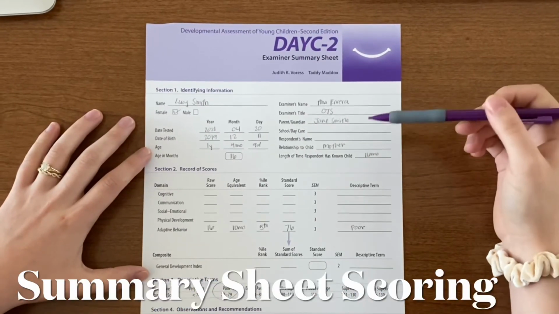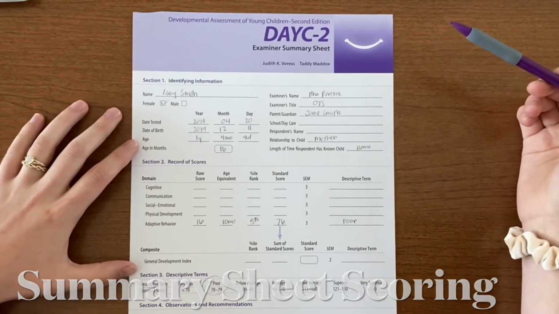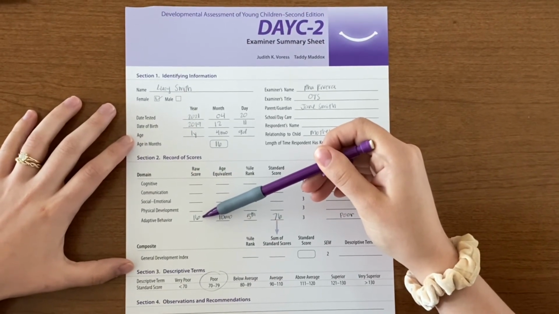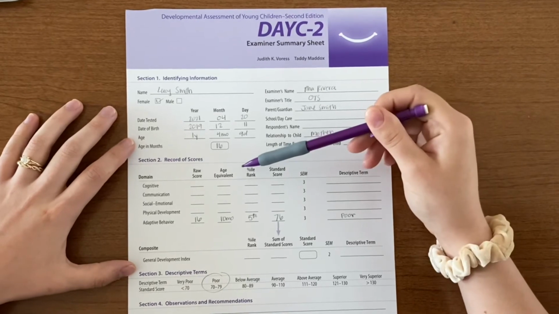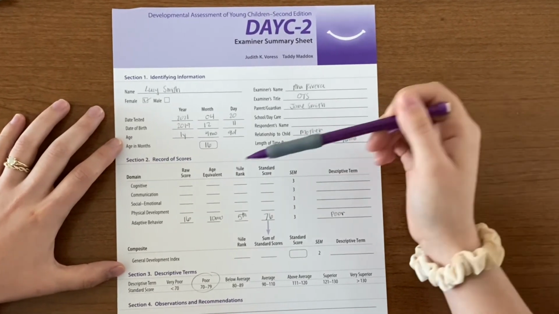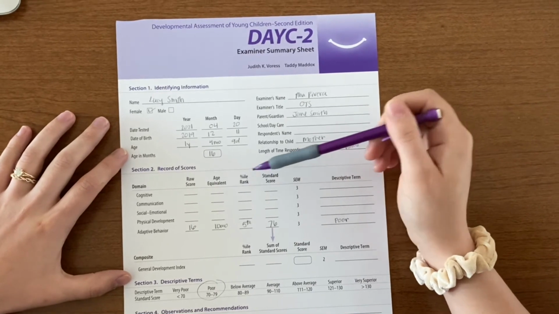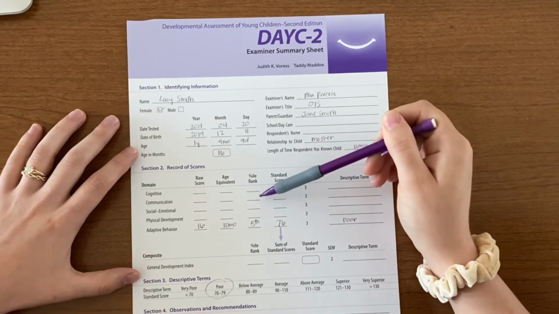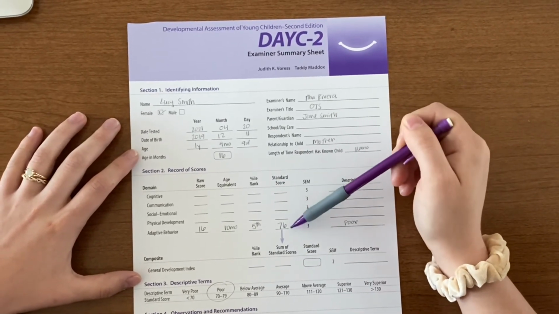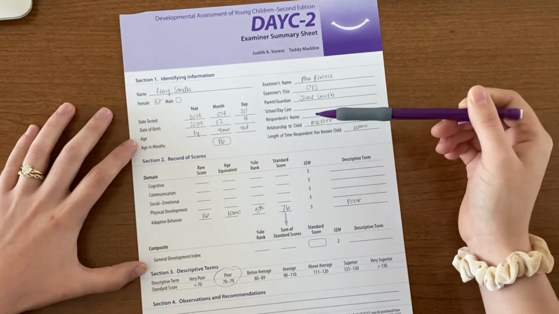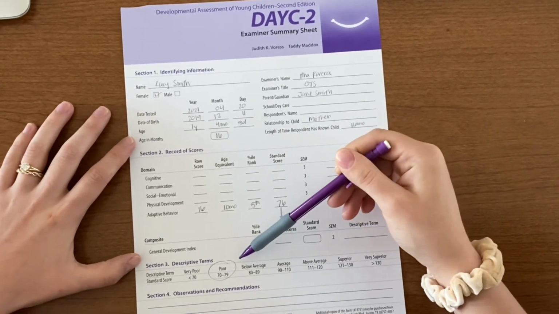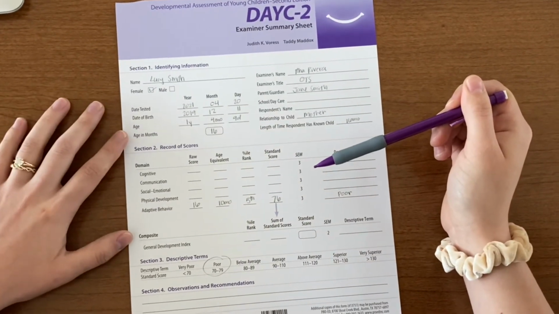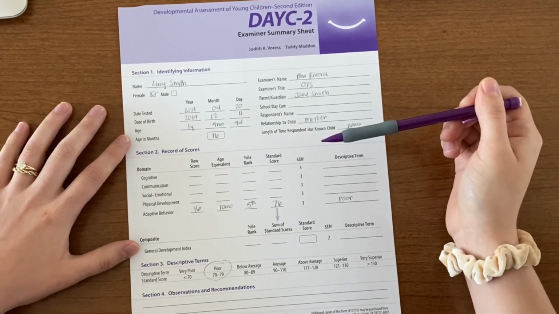Okay, so when completing the examiner summary sheet, we identified that Lucy scored a raw score of 16 in the adaptive behavior domain, and by using the appendices in the manual, it allowed us to also see her age equivalent, percentile rank, and standard score. Lucy's age equivalent is at 10 months, her percentile rank is in the 5th percentile, and her standard score showed to be a 76. These items indicate that Lucy is scored the descriptive term of poor, meaning that she is a little below her age, and it really just gives us things to work on.